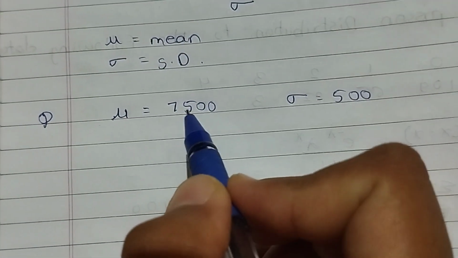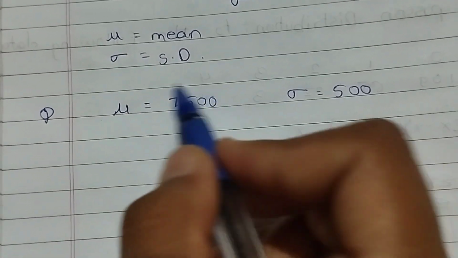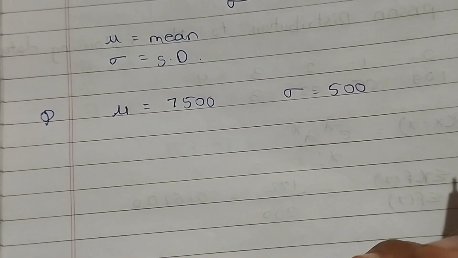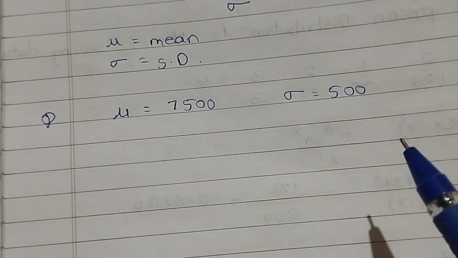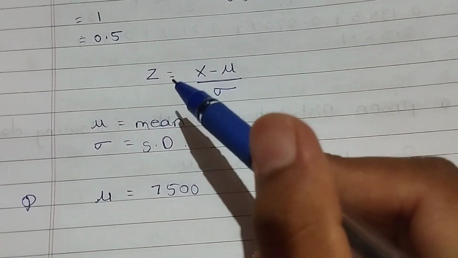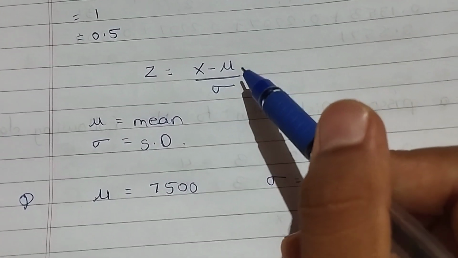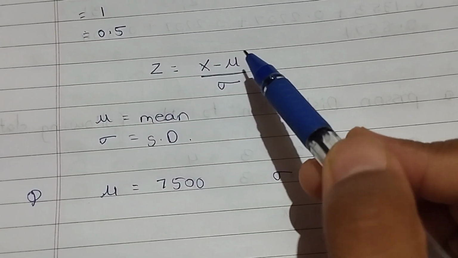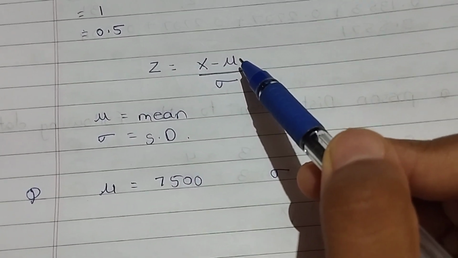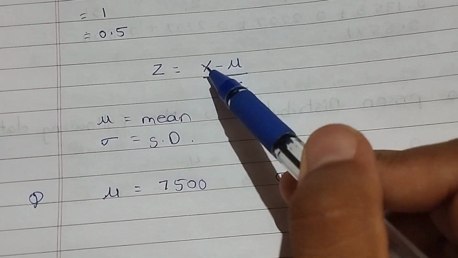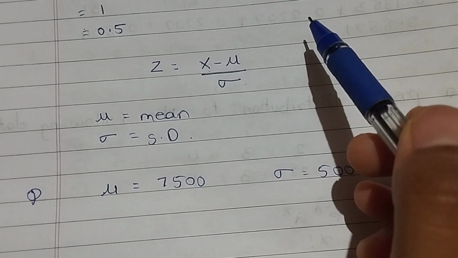Now we know only one formula, which is z equal to x minus mu upon sigma. We know the values of the mean and the standard deviation, and the value of x comes from the sub-questions.